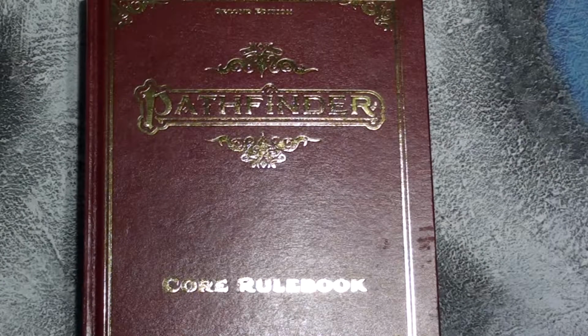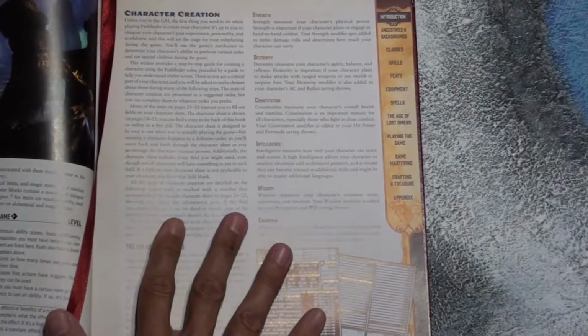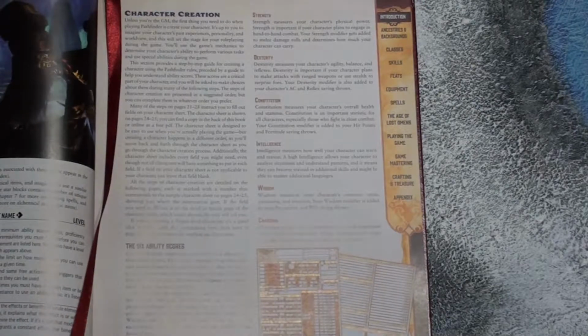The Pathfinder 2e book is out, and today we're going to build a character, specifically a druid character, here on Model.